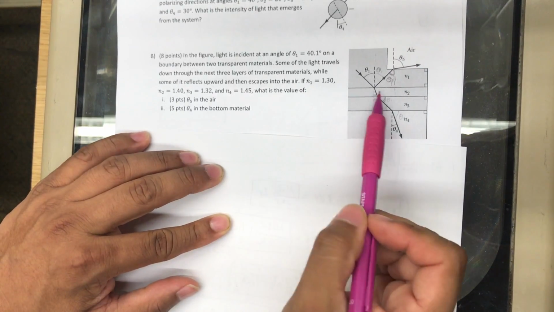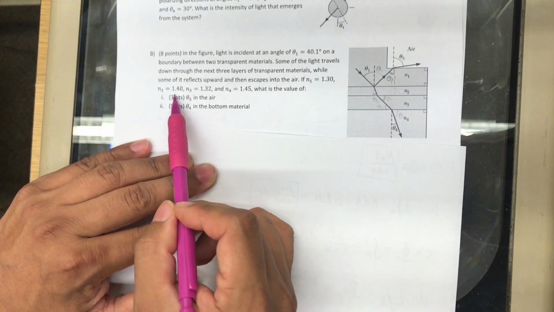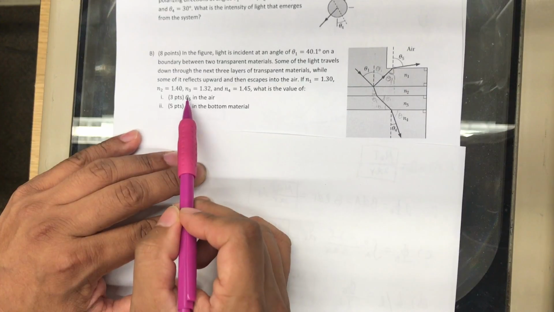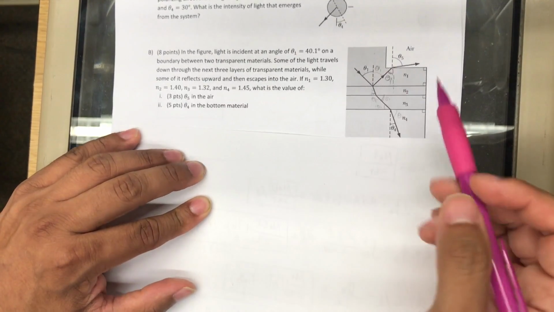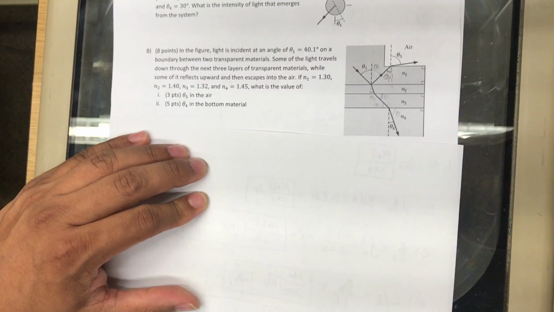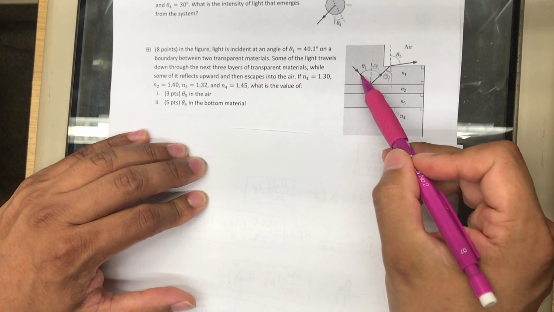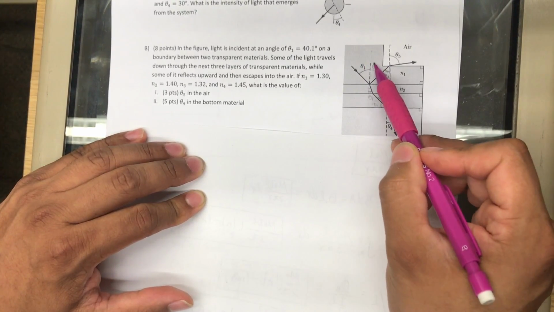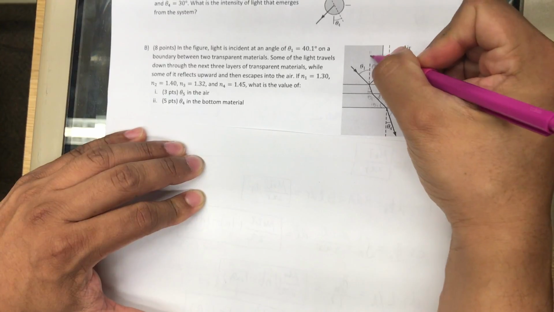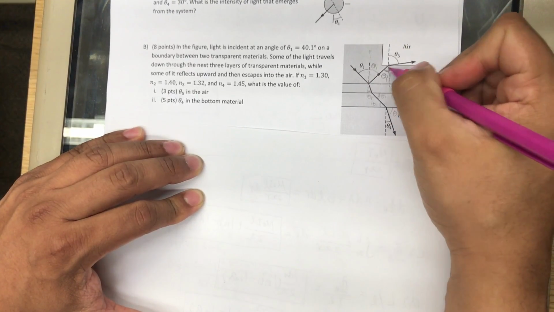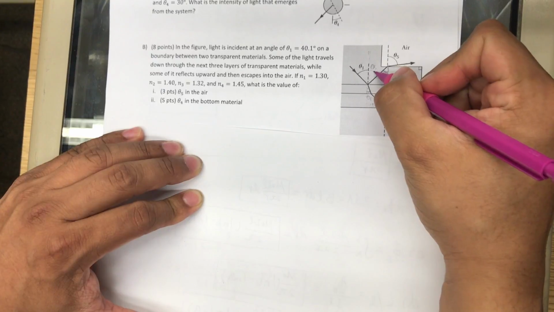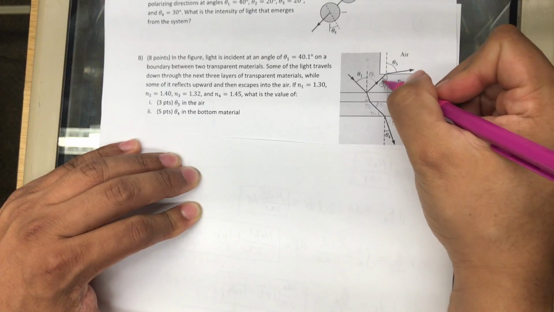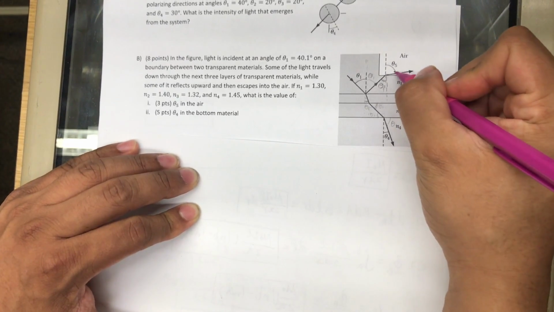We're given all the indices for all the materials. n1 equals 1.3, n2 equals 1.4, n3 equals 1.32, and n4 equals 1.45. They ask us for theta 5, which is this angle, and theta 4, which is that angle. So, a little geometry. We know that the angle of incidence will equal the angle of reflection. So this is theta 1 and this is theta 1. We have 2 parallel lines here, so this angle will equal this angle. This is also theta 1. This is the angle we will use when we find theta 5.